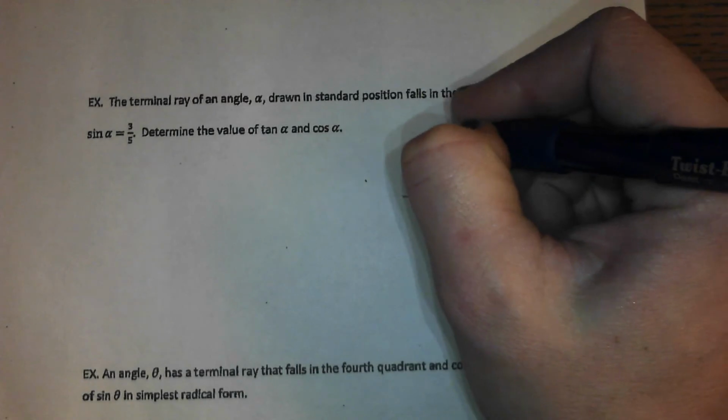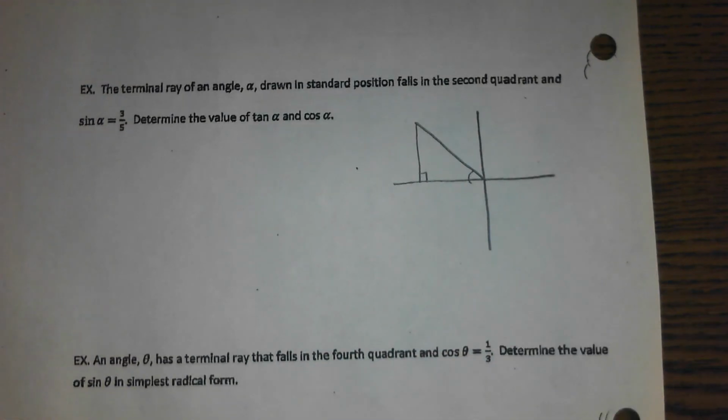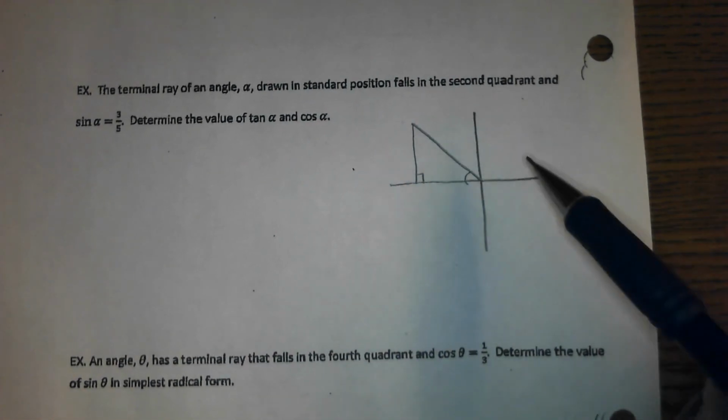Drop the altitude for a triangle, very good. Here's your angle, and they're telling us that sine is 3/5. So, if the sine is 3/5, what am I labeling here?